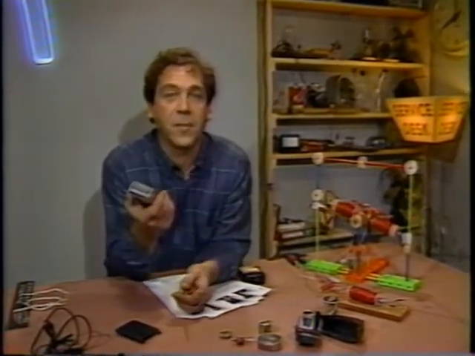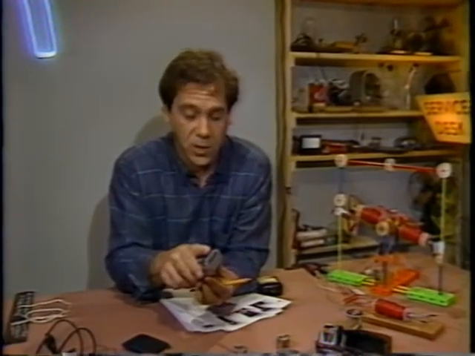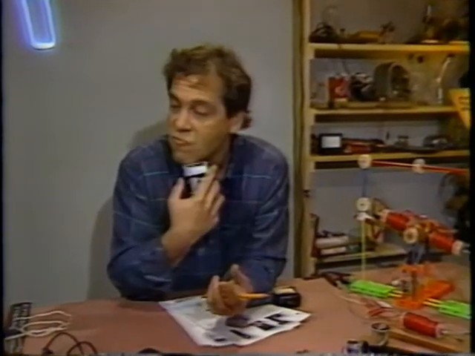During my research for this item, I switched from scraping myself with an oyster shell to shaving with one of these. They've come a long way since the last time I tried one. I wonder if the company's for sale.